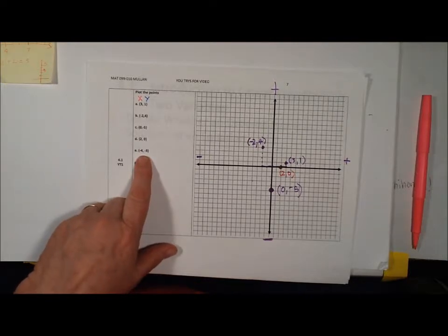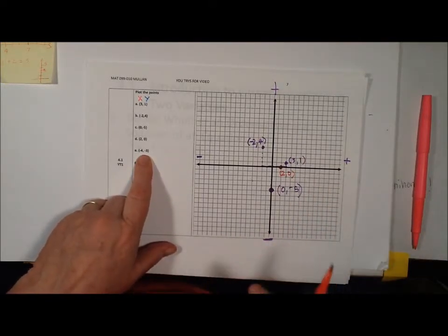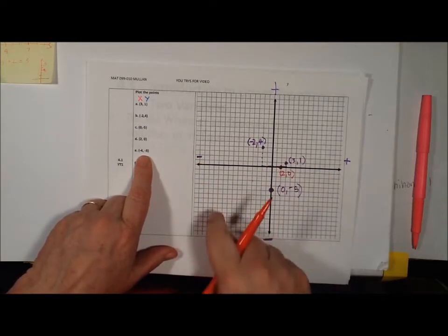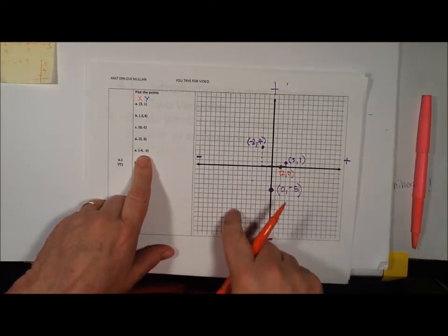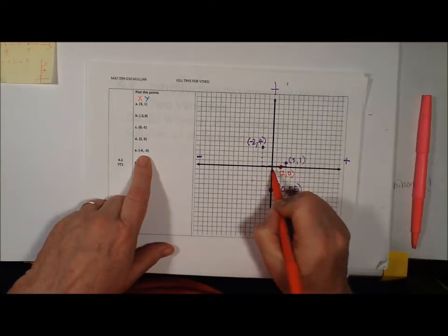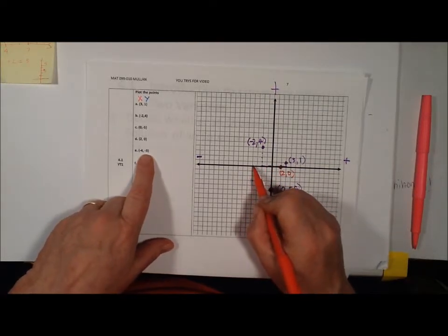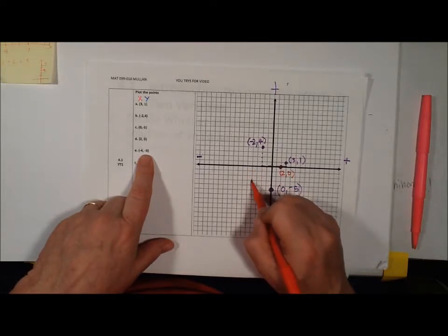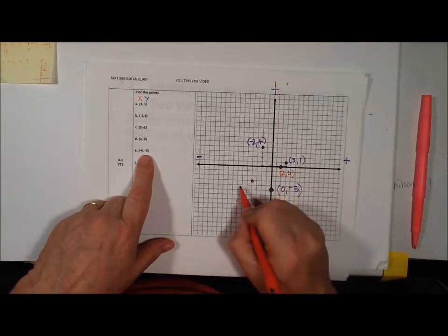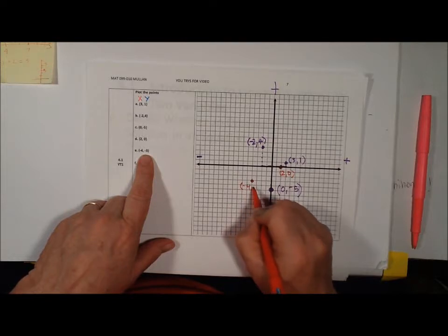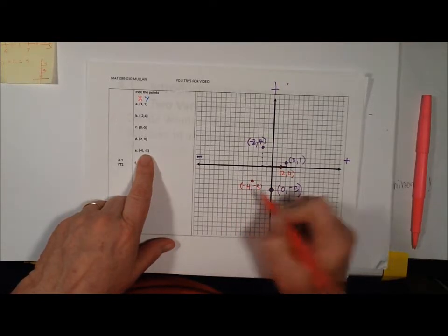Here we have negative 4 and negative 3, and remember, even by looking at that, since they're both negative, I know that it's going to be in this quadrant number 3 somewhere. So here I'm going to go over 4, 1, 2, 3, 4, and down 3, 1, 2, 3. And there I have it. So that's negative 4, negative 3.